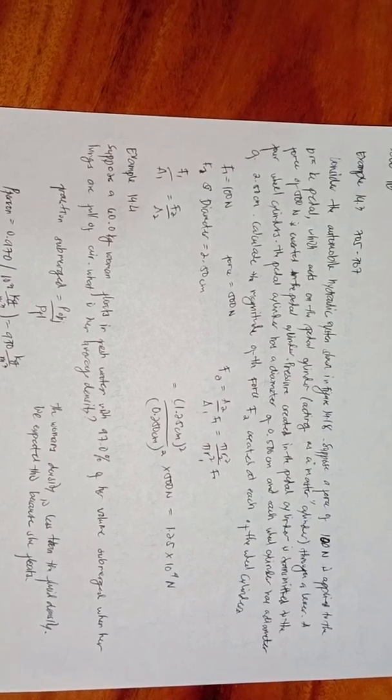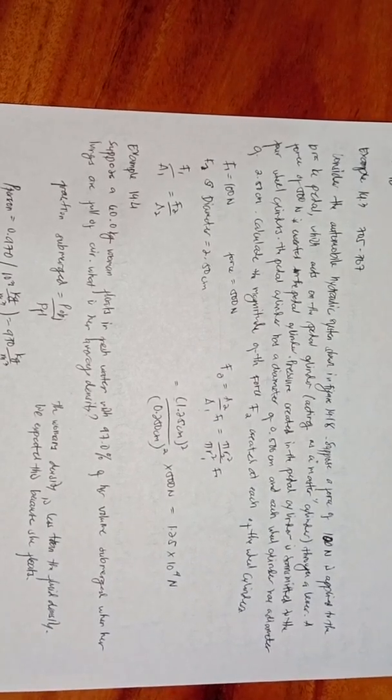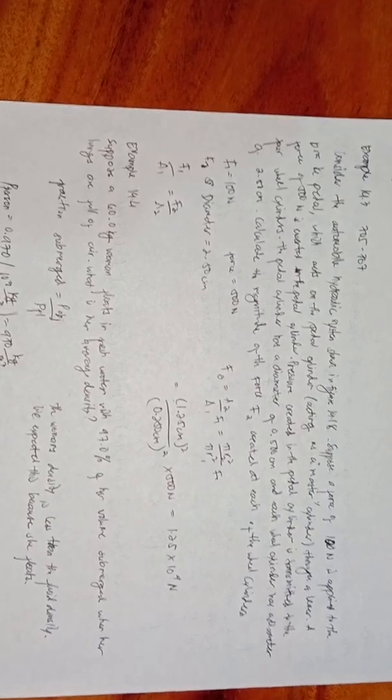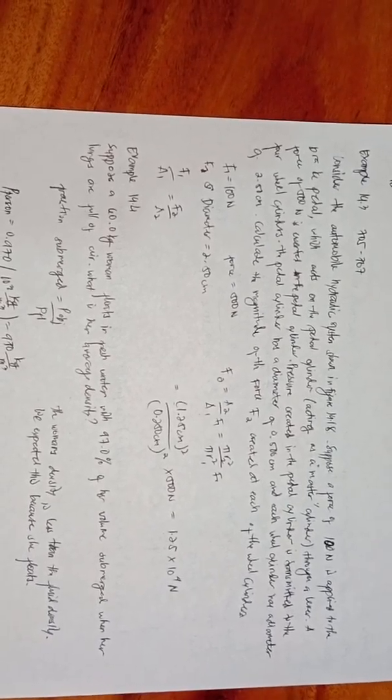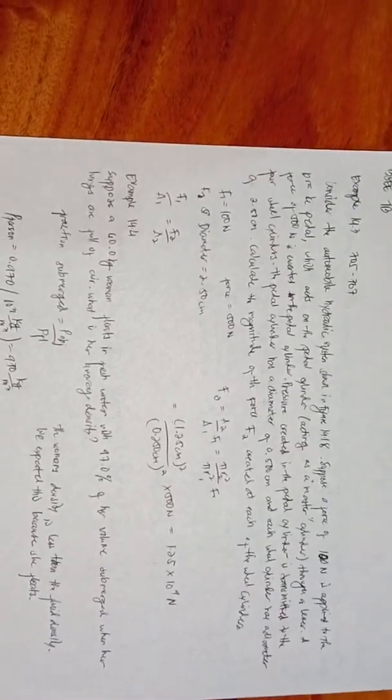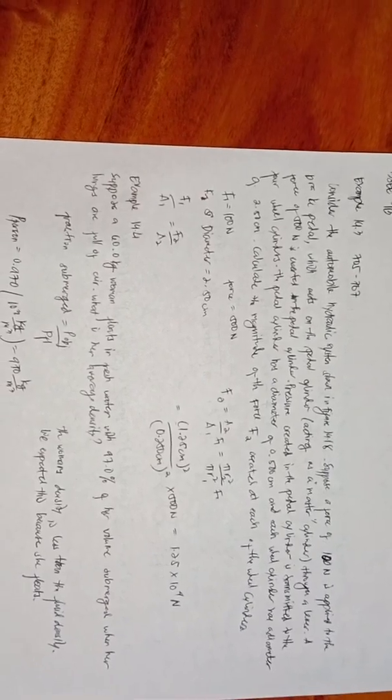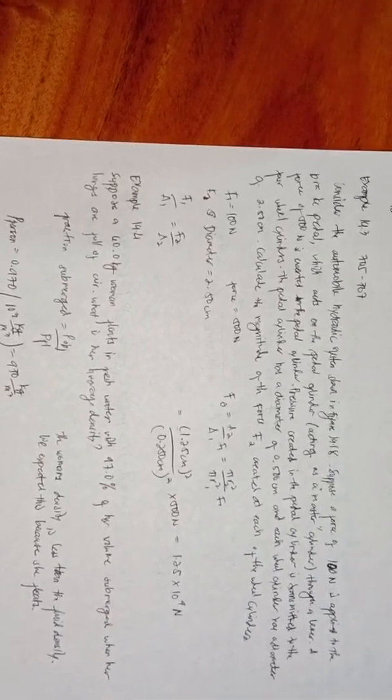The pedal cylinder has a diameter of 0.500 centimeter, and each wheel cylinder has a diameter of 2.50 centimeter. Calculate the magnitude of the force F sub 2 created at each of the wheel cylinders.